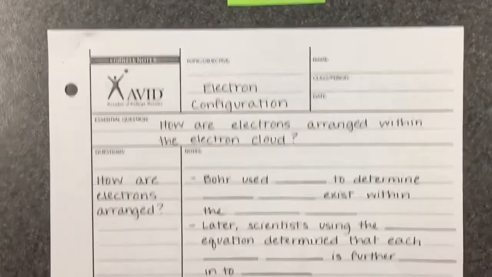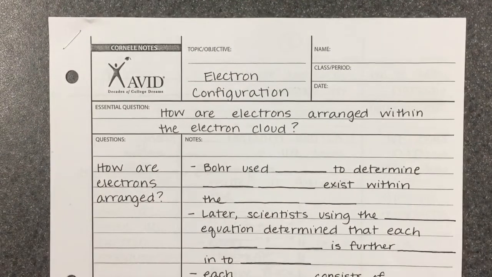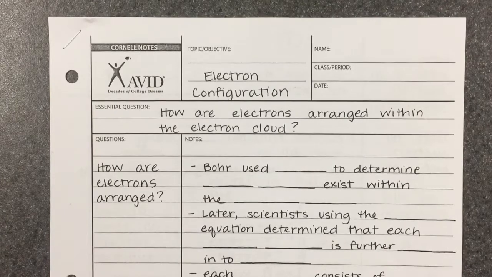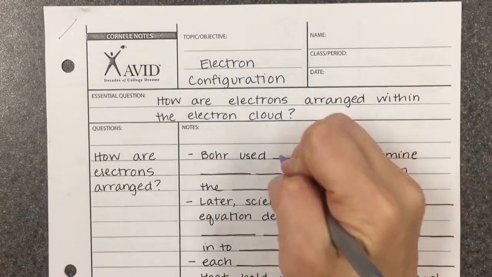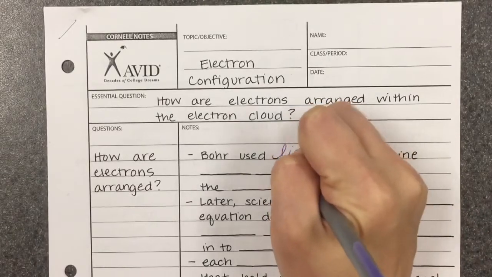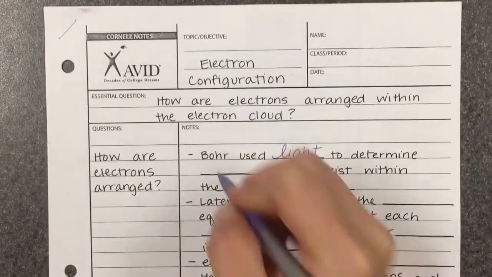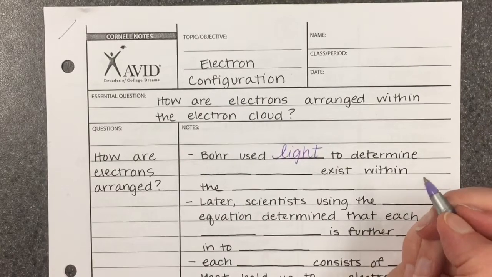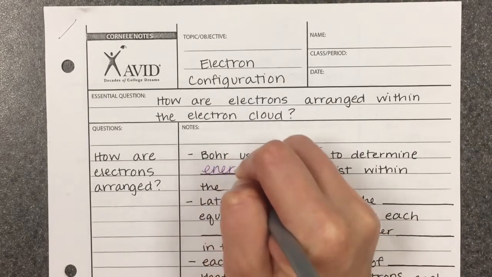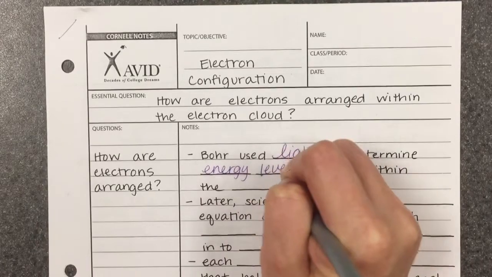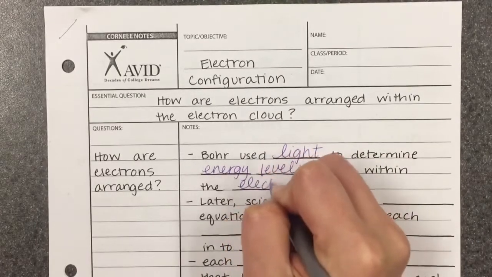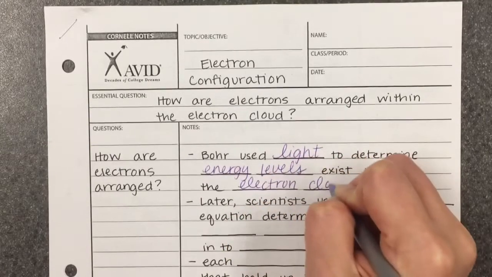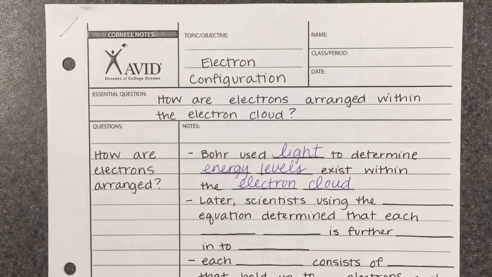Right, welcome everybody. Today we're going to be talking about electron configuration. So when Bohr did his experiments, we've already talked about how he used light to determine that energy levels exist within the electron cloud. And Bohr wasn't wrong. To this day, we still see the electron cloud divided up into energy levels.